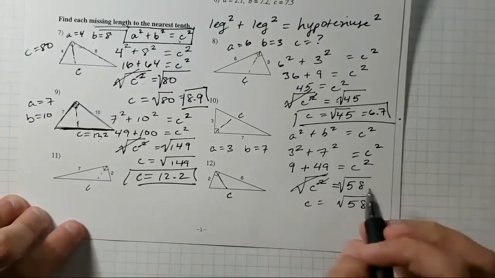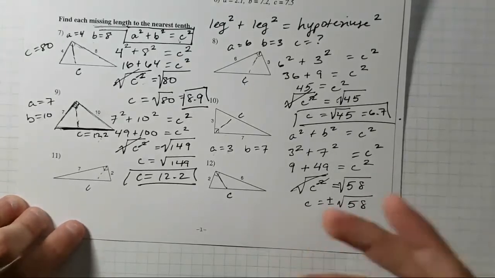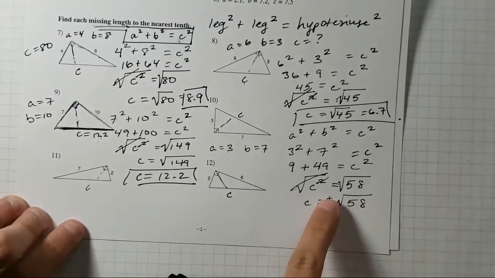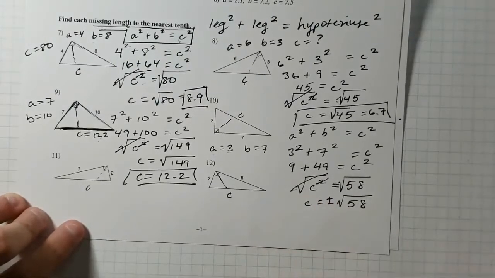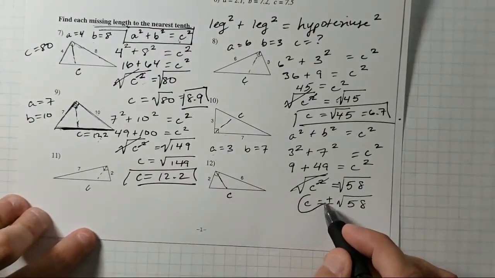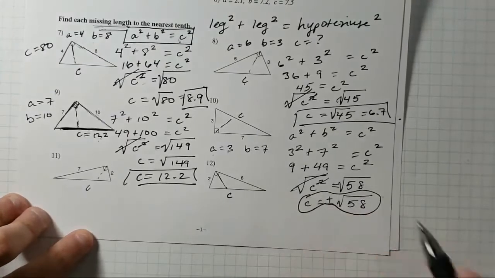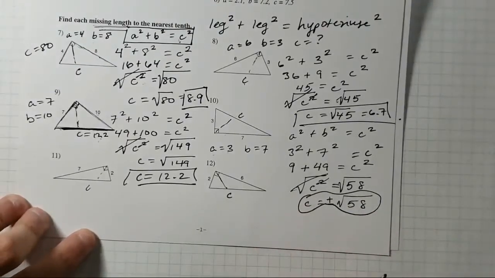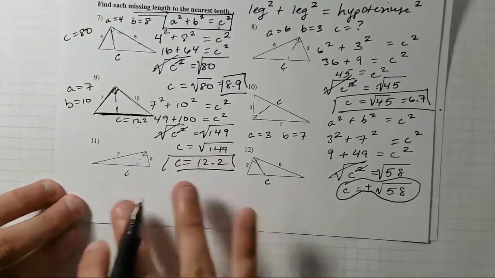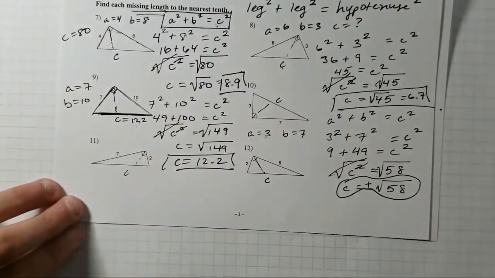And don't forget, we were supposed to have plus or minus here, but we're talking about length. So mathematically, we have 2 solutions, one for the plus, one for the minus. But practically, we only have one solution, the positive, because we're talking about length in this case. So we just care about the positive square root of 58. All right, so hopefully that clears some stuff up. You guys should be able to handle these last two. It's the same exact thing I just went through up here.